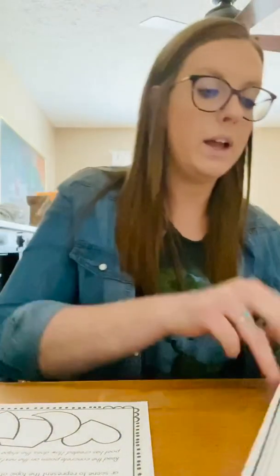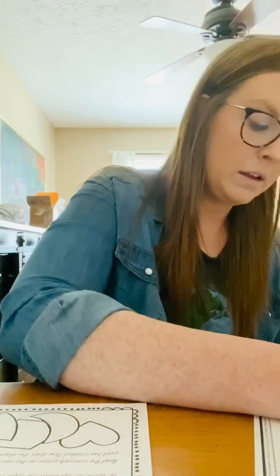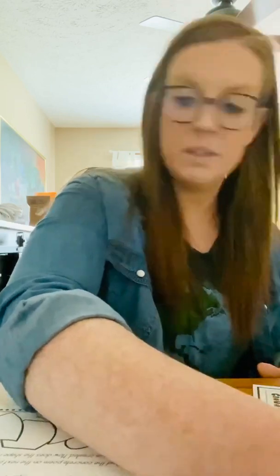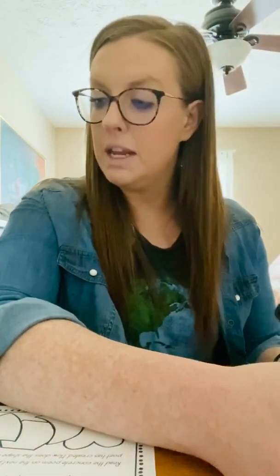As you can see, I've written my first sentence inside the cloud, and I'm going to keep writing the rest of my thoughts. So far, I've written my first two sentences, which say, clouds can be many shapes and sizes, and sometimes they look like giant fluffy marshmallows.